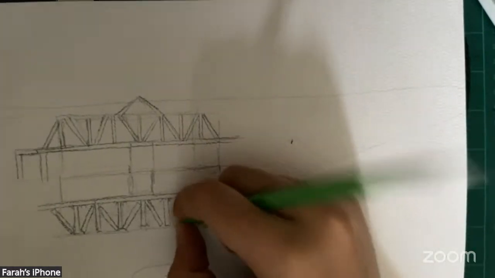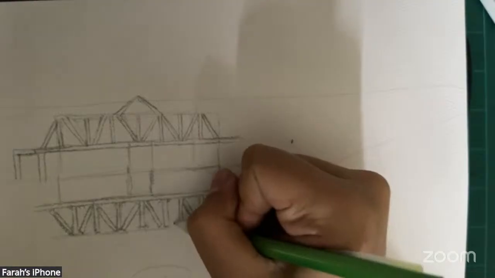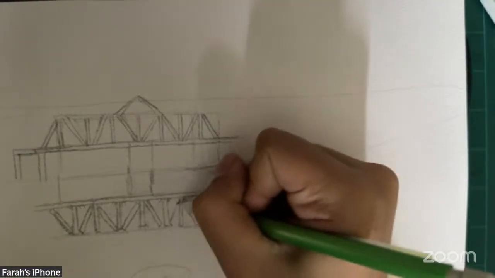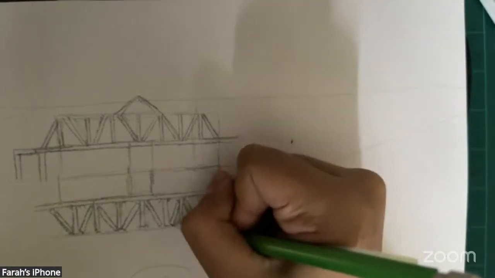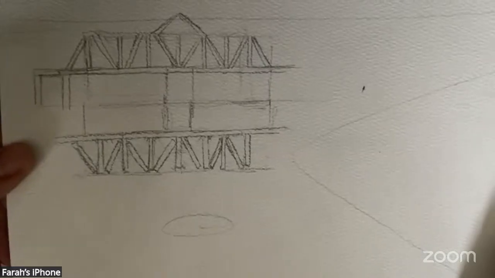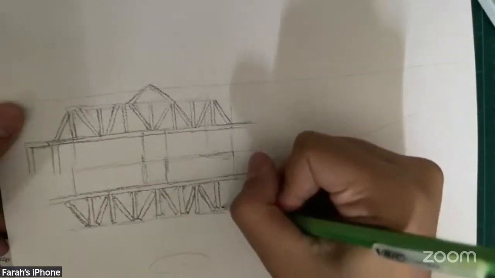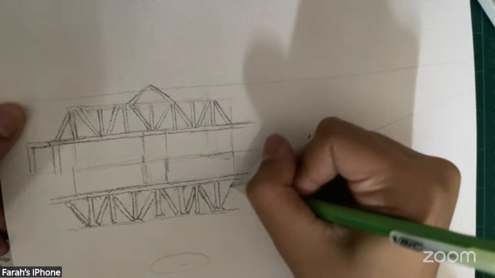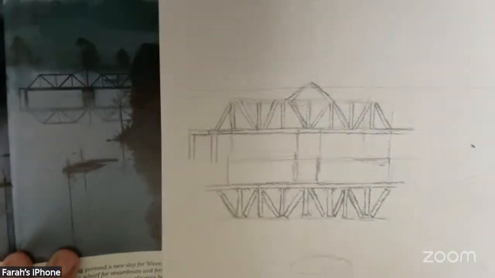So I had this one. Okay, now it makes sense. And this is how it should roughly look like. There you go. Okay, so now it looks like our bridge.